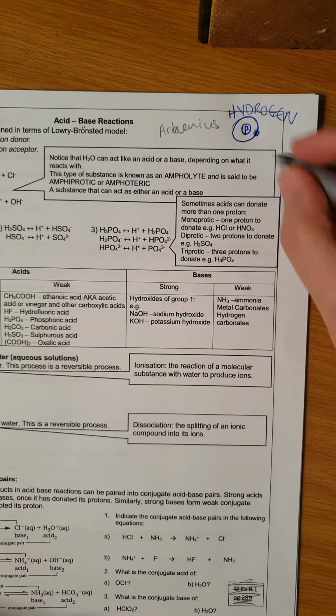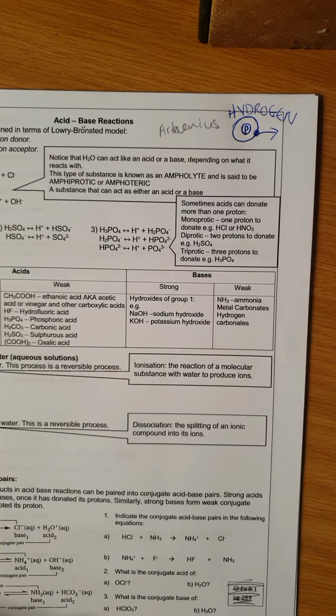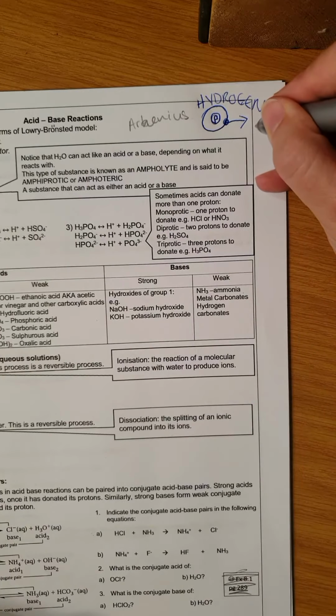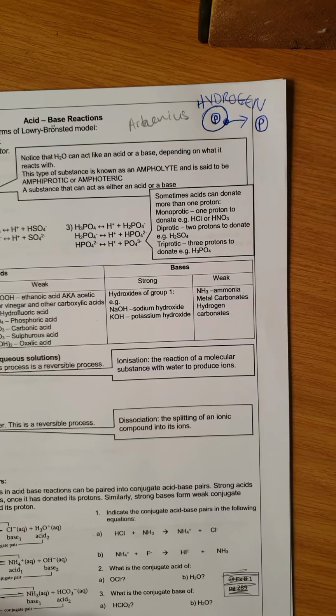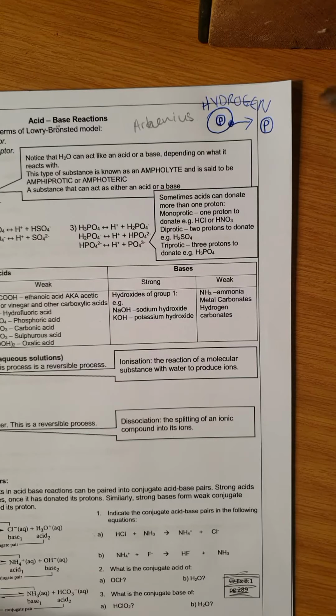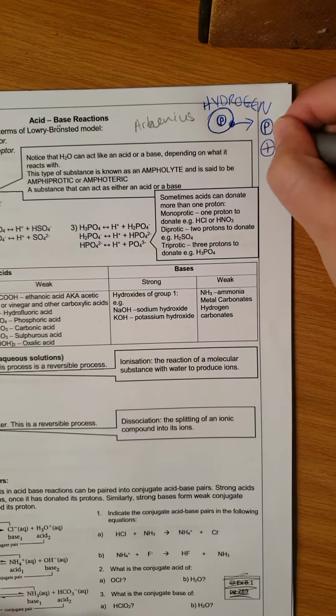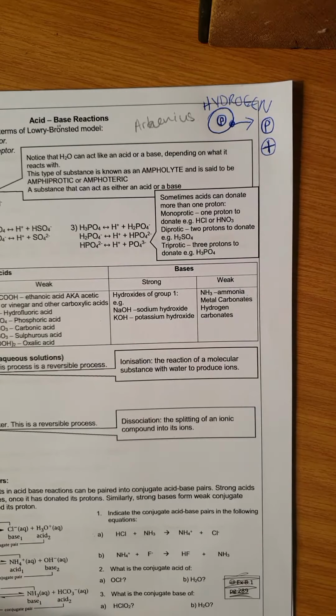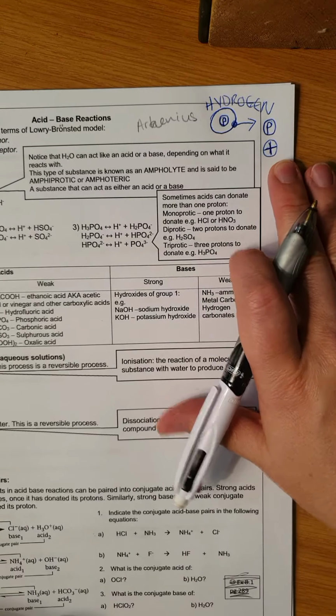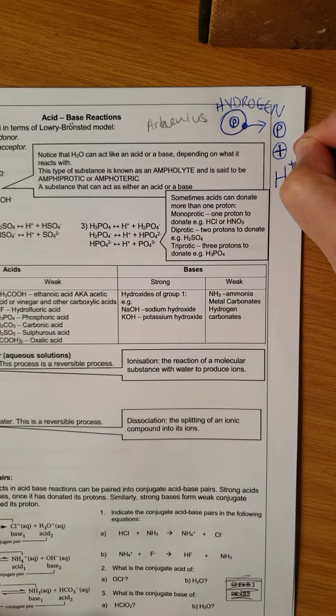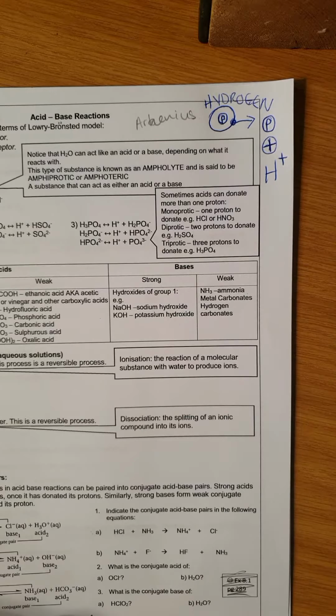So if that electron goes away in terms of bonding or something happens and it moves, then you're going to just land up with a proton. So a charged hydrogen atom is just a proton. When we're talking about protons, we are actually talking about a hydrogen atom that is charged. So we're talking about a hydrogen cation. Okay, and so that's what we're looking at here.